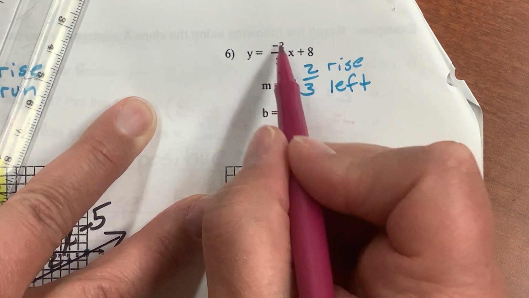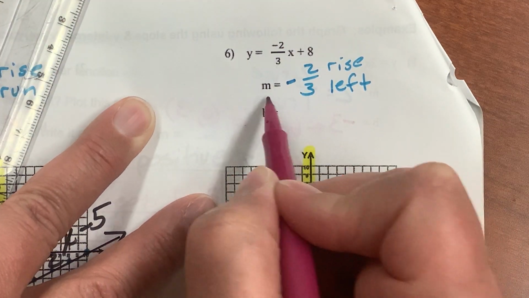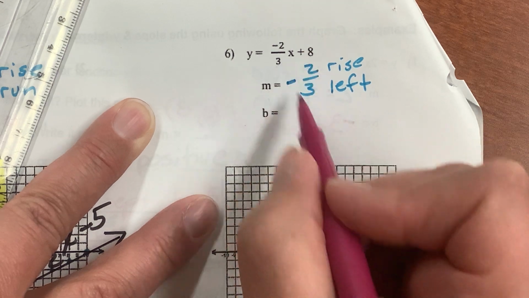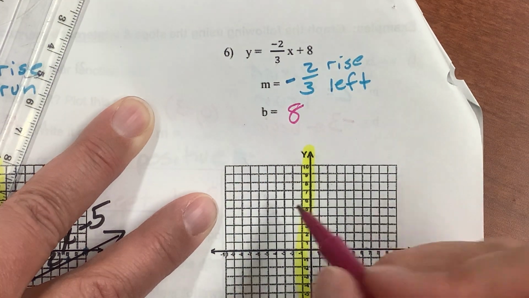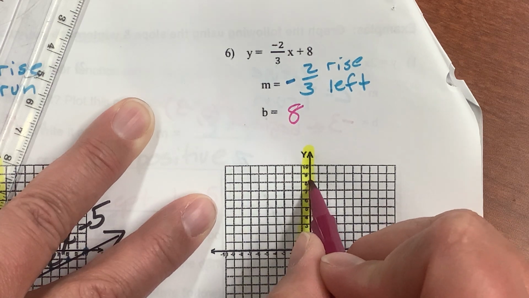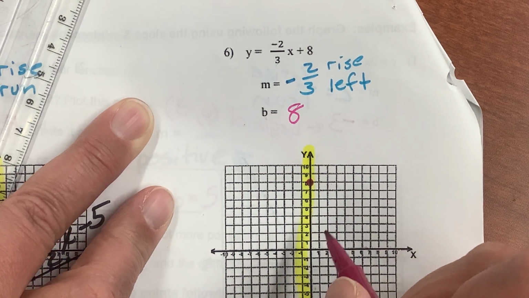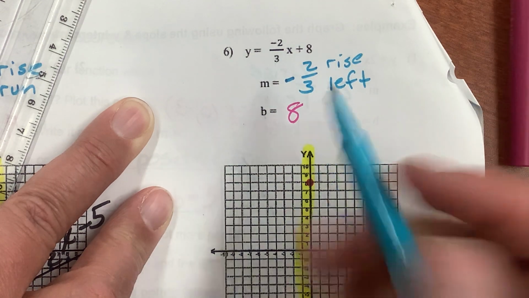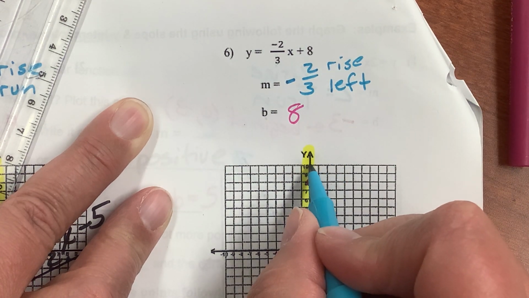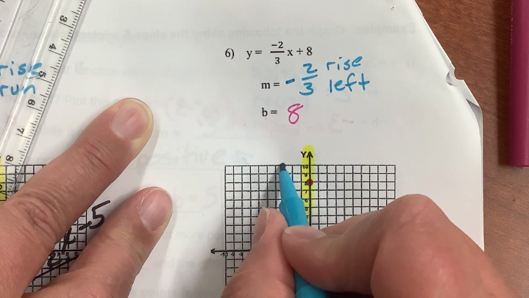Remember, whatever you're multiplying times x, that's your slope m. Plus 8, so I start at 8. Okay? On the y, here's the 8, and I'm going to rise 2 and go left 3.